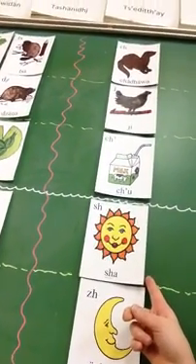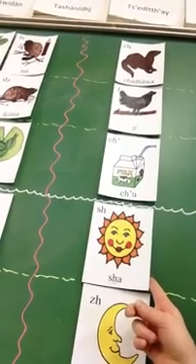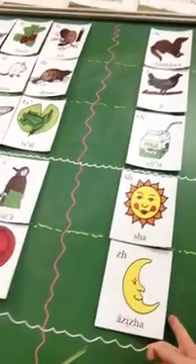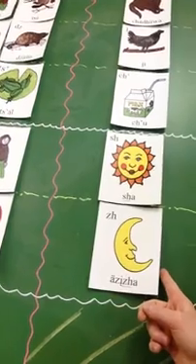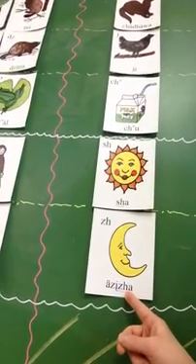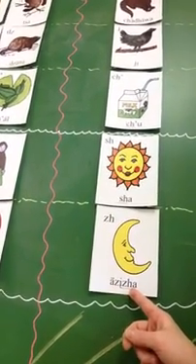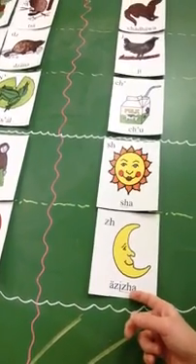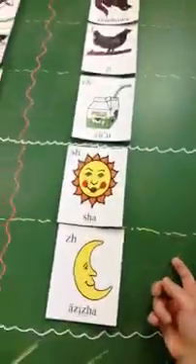Sha, sha, sha. Azingja. Okay. These are all of your palatal sounds.